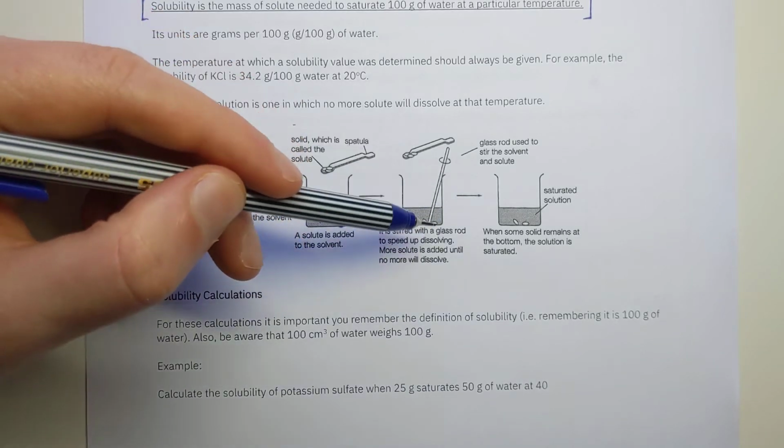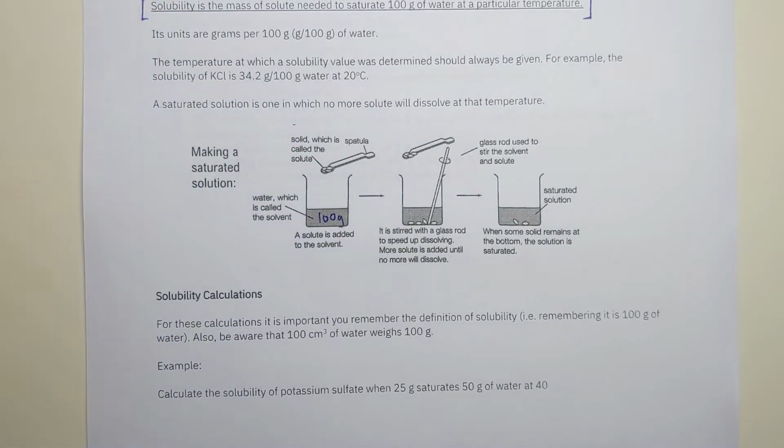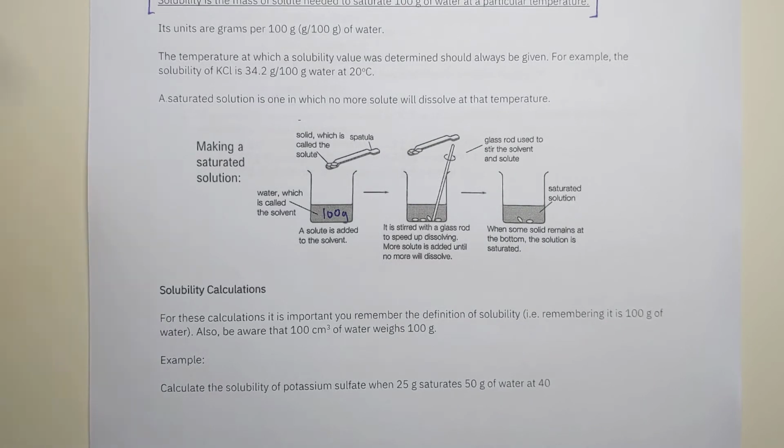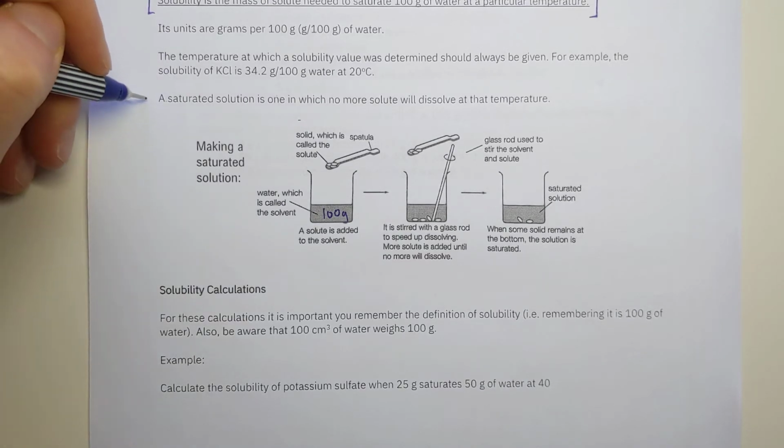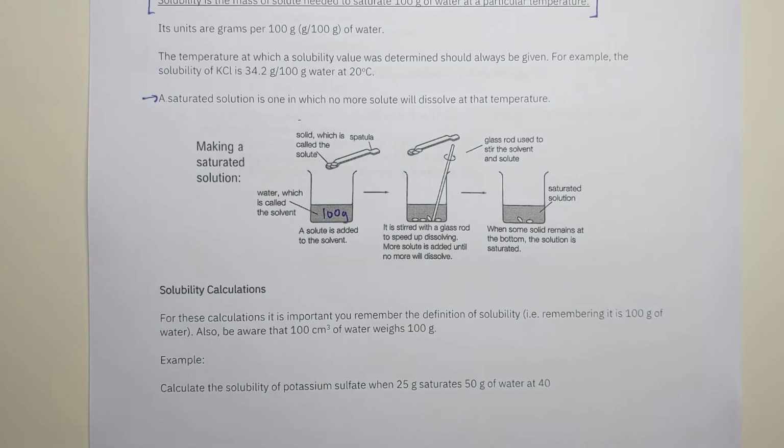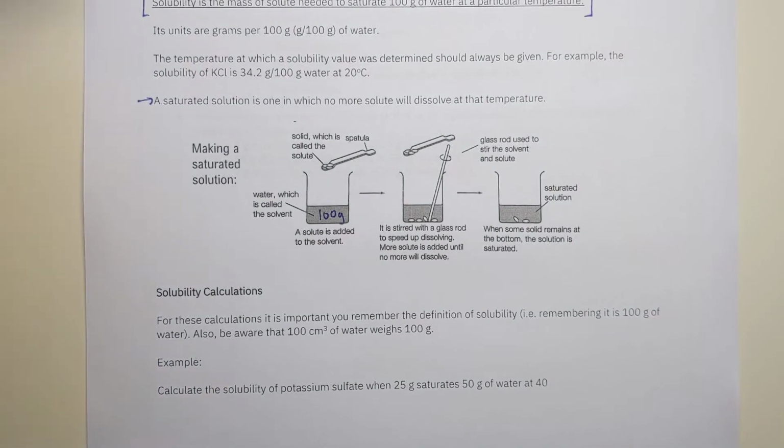However, at a certain point, if I add more and more, I physically can't get any more of it to dissolve. So no matter how much I stir it at that temperature, I can't get all the wee bits of solid to disappear and dissolve in the solution. At that point, where the solution is holding as much of the solid as possible, I can't get any more dissolved. That's what we call a saturated solution. You've got a wee kind of sub-definition here. A saturated solution is one in which no more solute, which means solid, will dissolve at that temperature. So it's physically impossible, unless I heat it up, which I'm not allowed to at that temperature, to get any more dissolved in it.